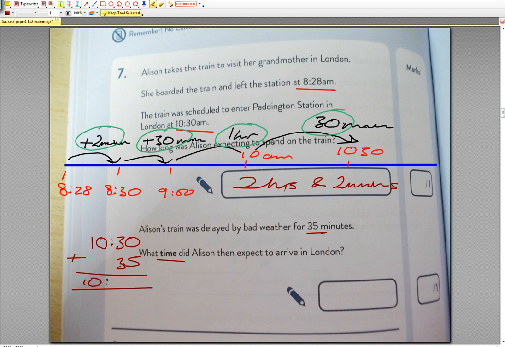Now I'm going to show you something here. Now don't freak out. 10:30 plus 35 gives you 10:65. Now you might think, sir, there's no such thing as 10:65, and I would absolutely agree with you. So how do we interpret 10:65? What do we do with it? 10:65 becomes what? Any ideas? Well, in the 65 you have 1 hour and 5 minutes. So we have to adjust it. So we add an hour here and subtract 60 over there.